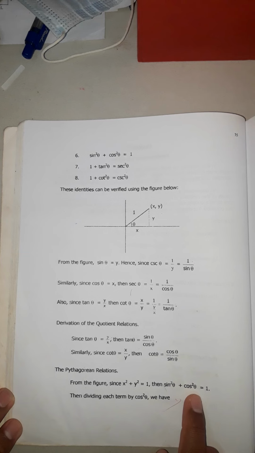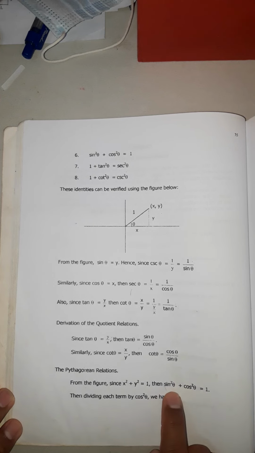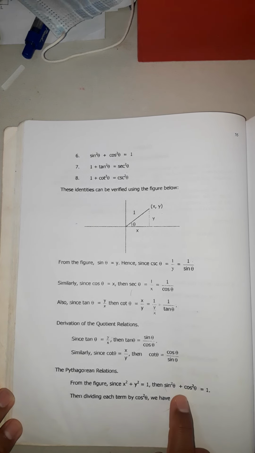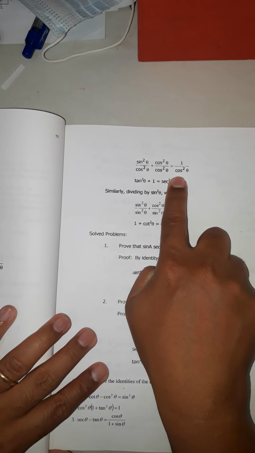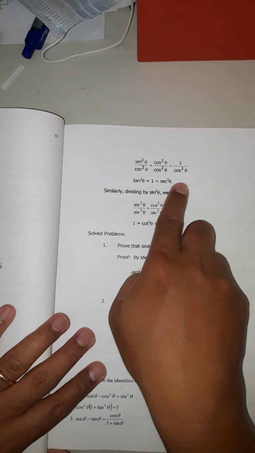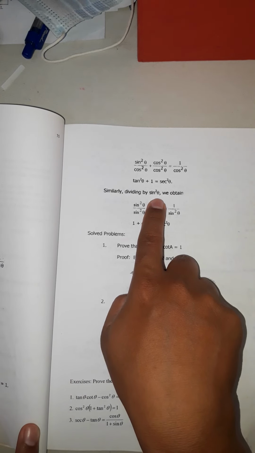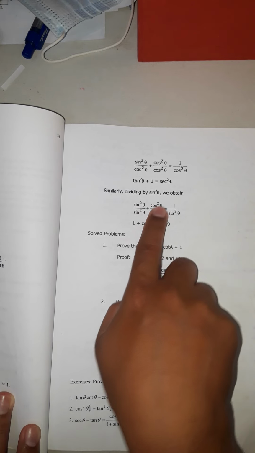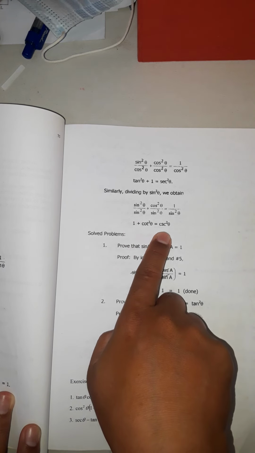Then if we divide the whole equation by cosine squared theta, you have sine over cos becomes tangent, cos over cos is 1, and then 1 over cos is secant squared. Similarly, in the same equation, sine squared theta plus cosine squared theta equal to 1, if we divide by sine squared theta, the outcome is 1 plus cot is equal to cosecant squared theta.